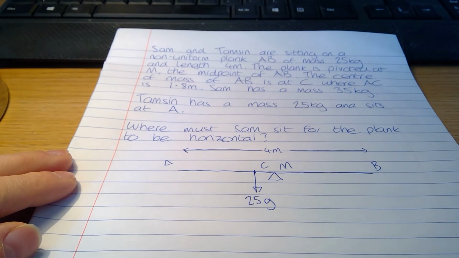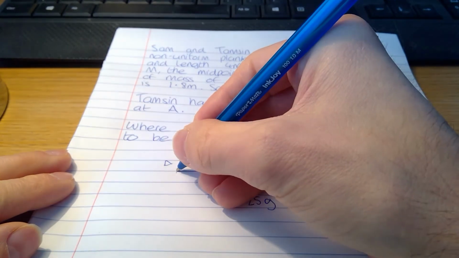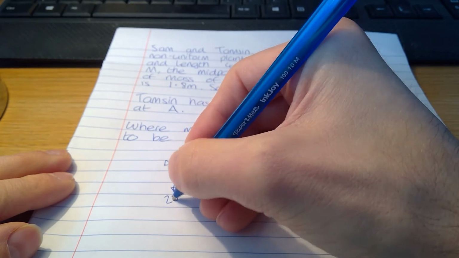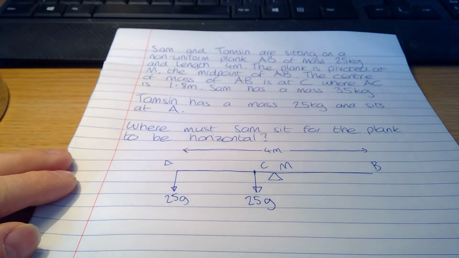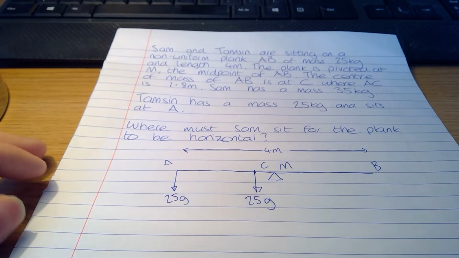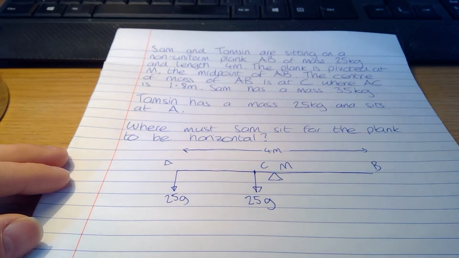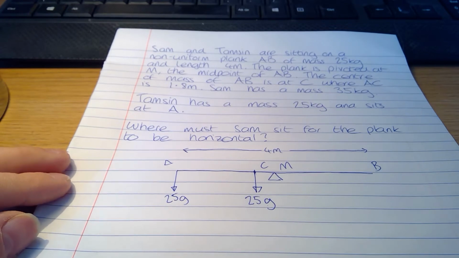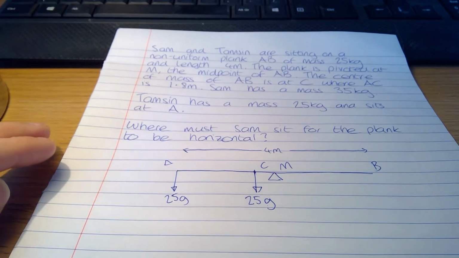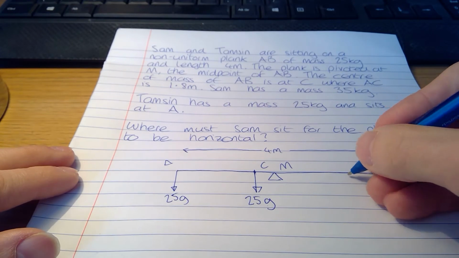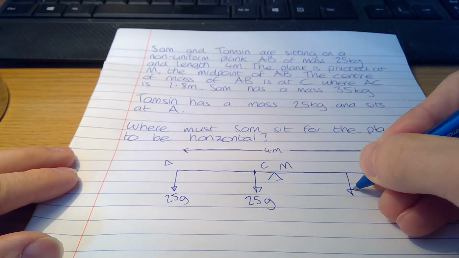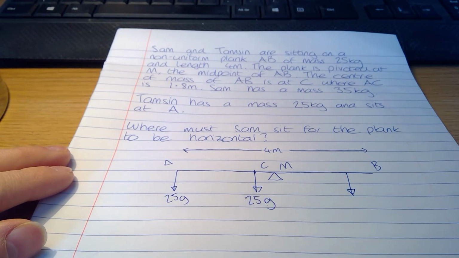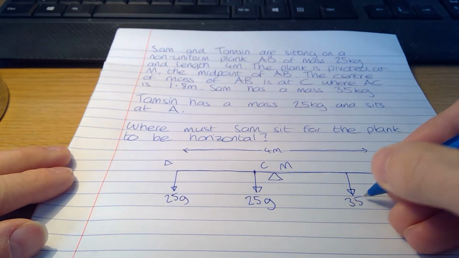Other forces we've got are going to be the weight of Tamsin and the weight of Sam. Tamsin's the one who's at A, and her mass is 25 kilograms, so her weight is 25g. I'm labelling that on there. We don't know where Sam is. That's the whole point of the question, really. He must be somewhere on the other side to balance out the two other forces. So imagine it as though it's a seesaw. If Tamsin's sat on one end, Sam must be somewhere near the other one. So let's draw him on here. His mass is 35 kilograms, and so let's label his weight 35g.